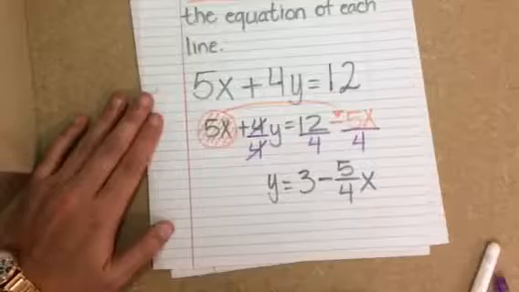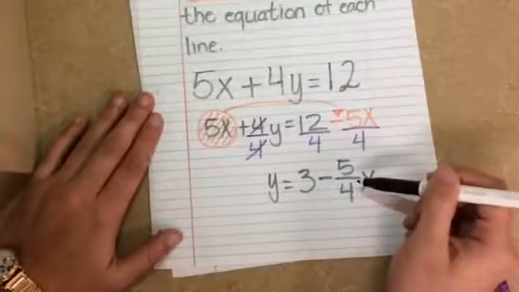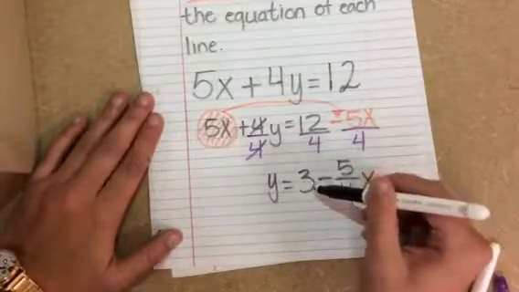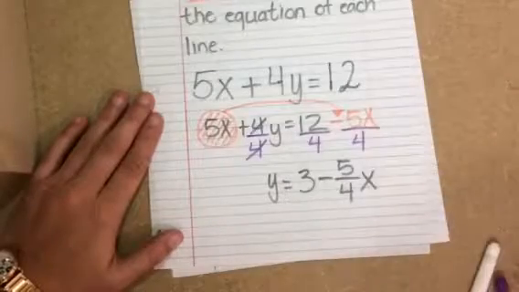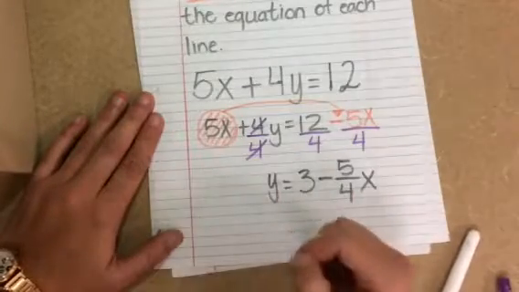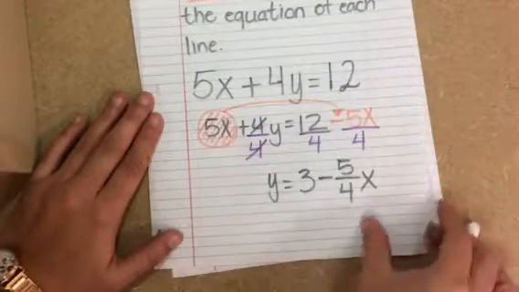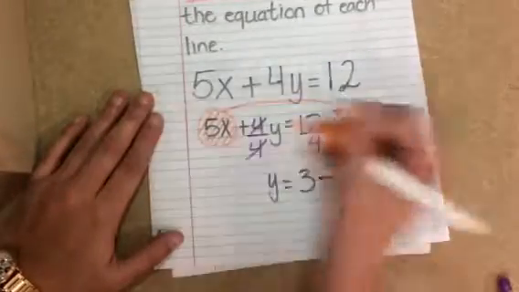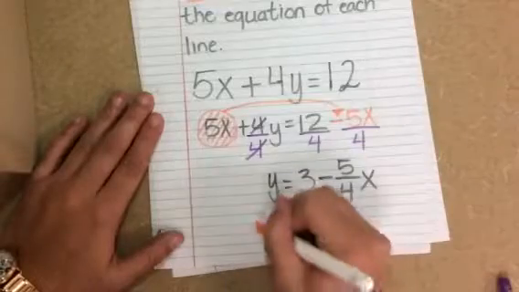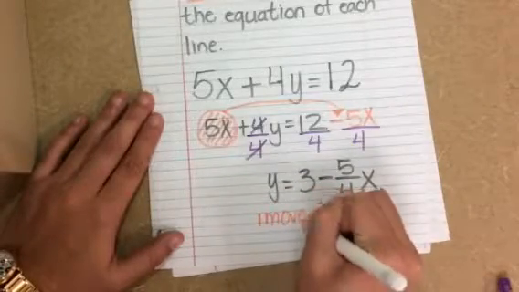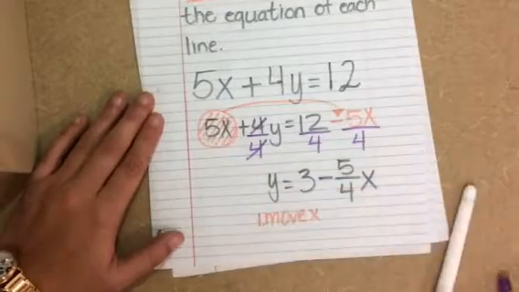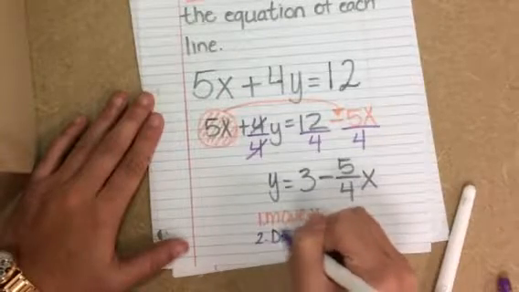Okay? From here you should be able to see that this is the slope and this is the y-intercept. So first step is move the x. The next step is divide by the number in front of y. So move x. Second step, divide.